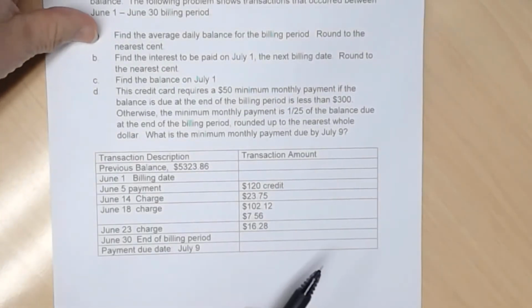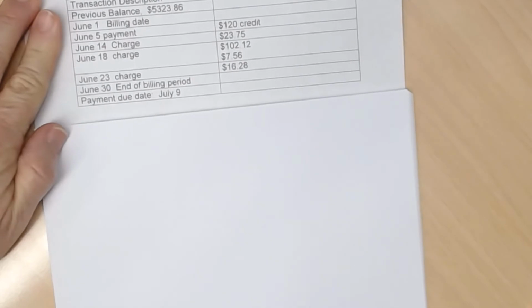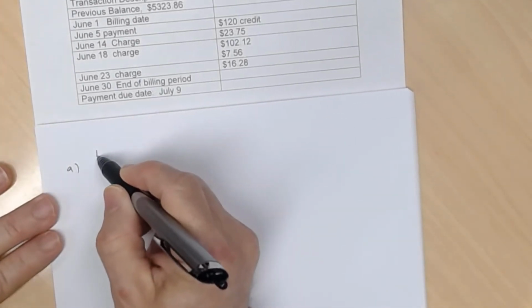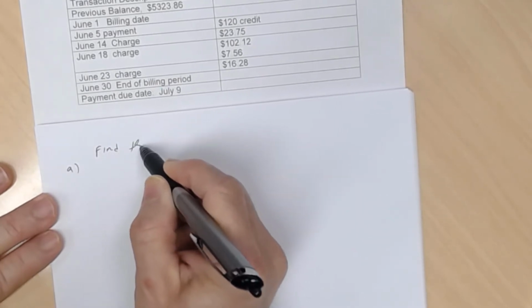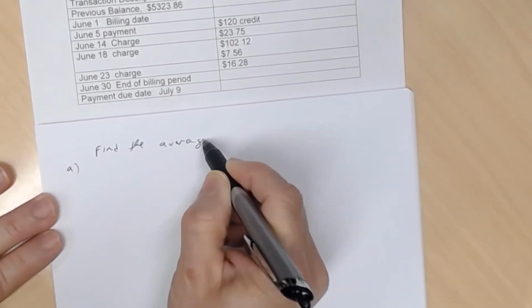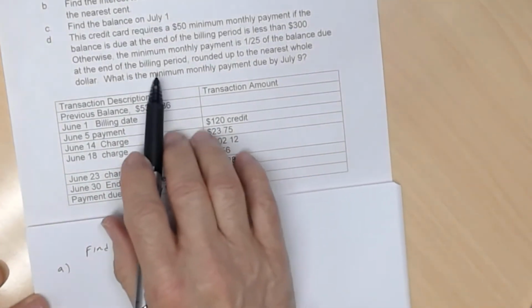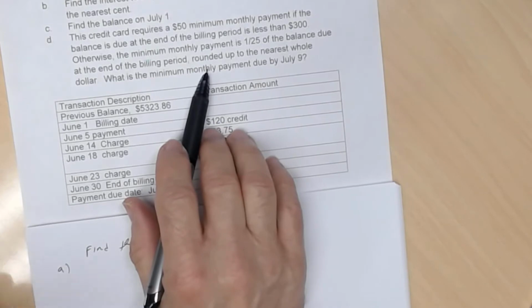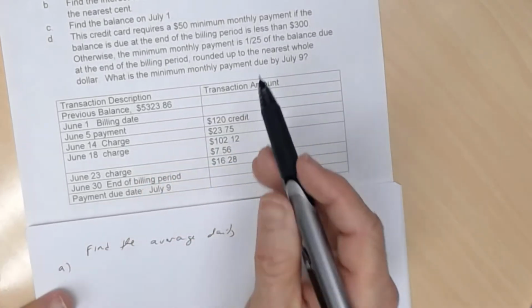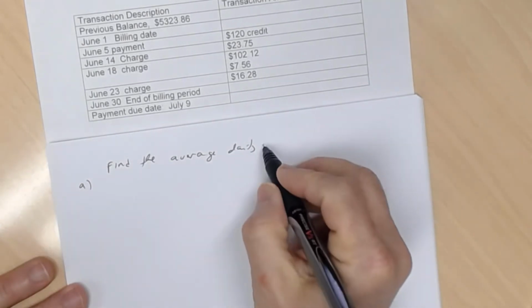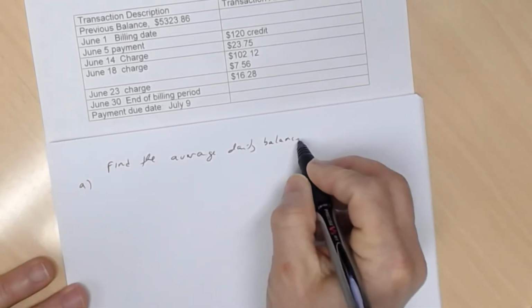Okay, so first thing you're going to do is, now you're going to need this in front of you as well. All right, so part A is where we're going to find the average daily balance. That's what we have to do. Before I can find the monthly minimum payment, I've got to find the interest, and before I find the interest, I've got to find the average daily balance. Okay, average daily balance. All right, so we're going to do this in steps.